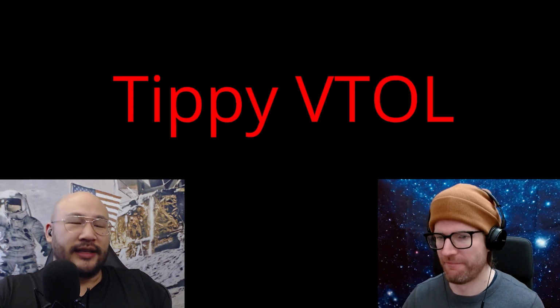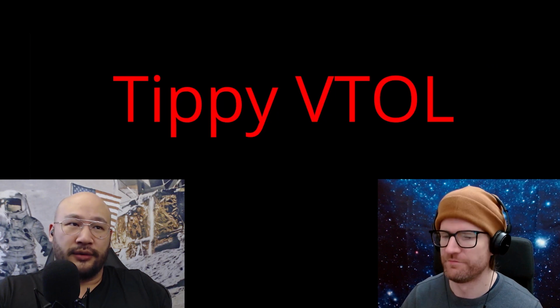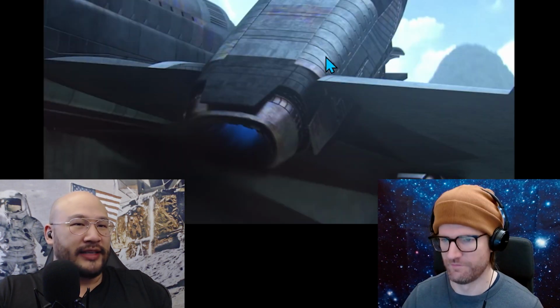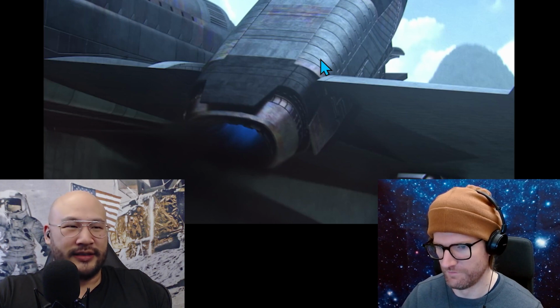They have these cool ships like that. I guess it's the drop ship. It's the shuttle that goes from the orbiting space station down, and it has these cool vertical takeoff landing. But it didn't look right. Like, it really didn't look right.